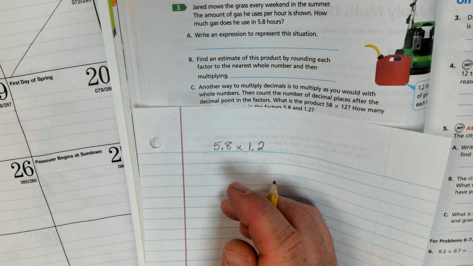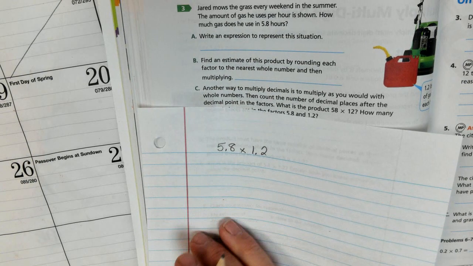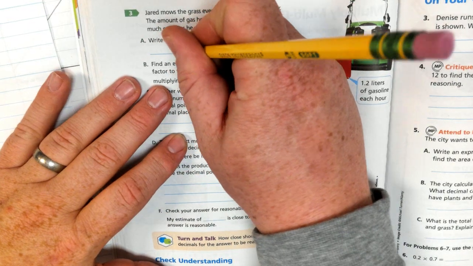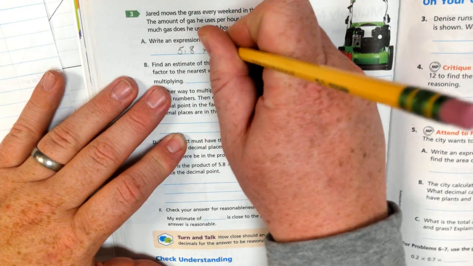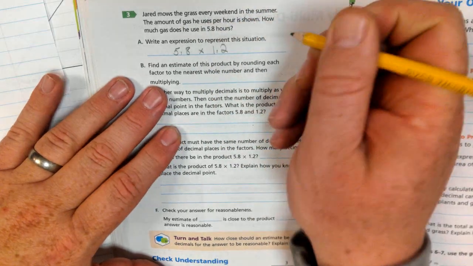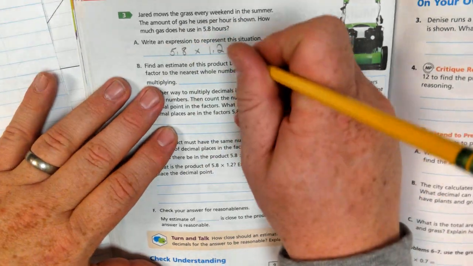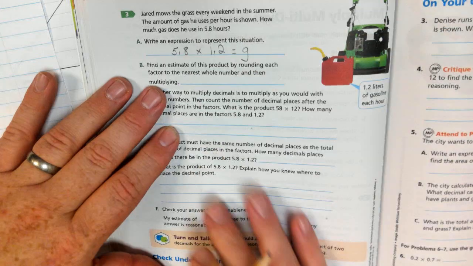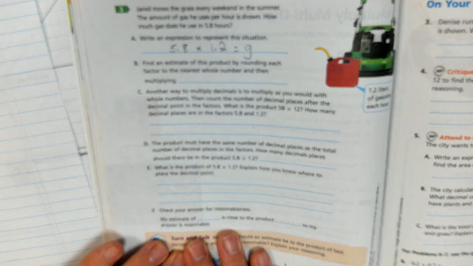All right. And actually, I'm just going to write that on this line because I don't need to do any solving yet. So they're just asking for the expression. All right. And we're trying to find out the amount of gas so that our equation might have equals G, something like that. All right.